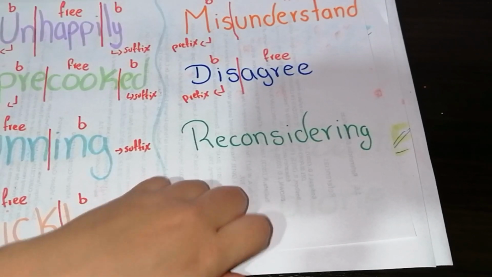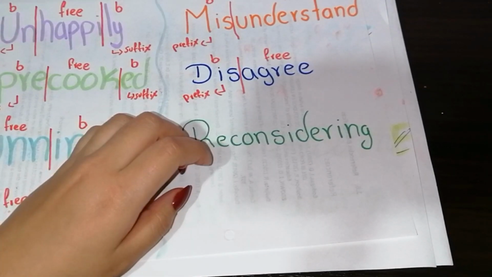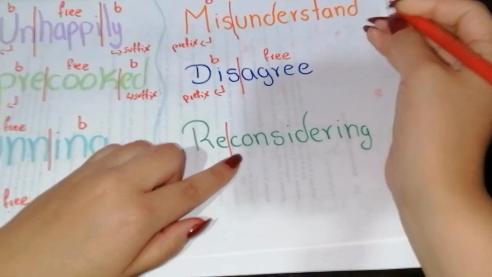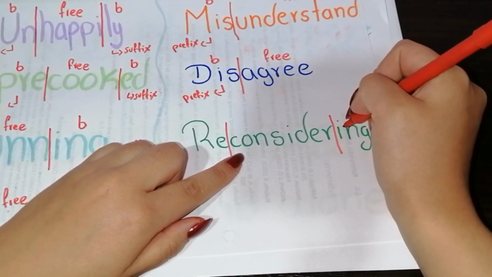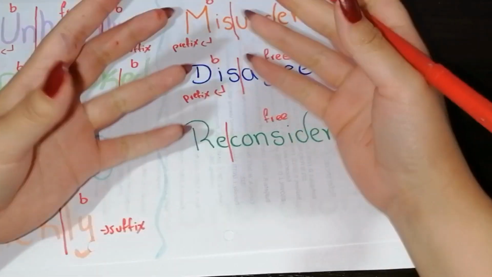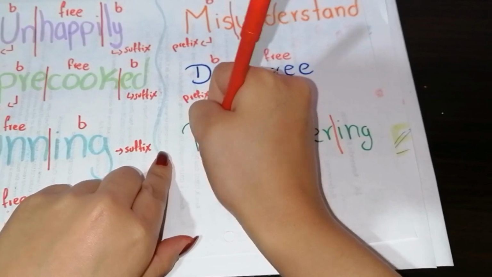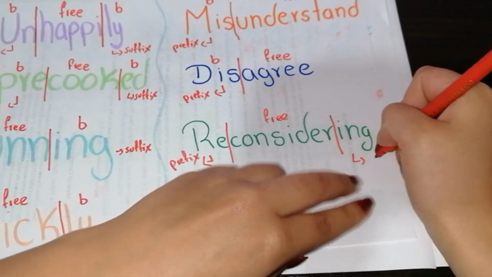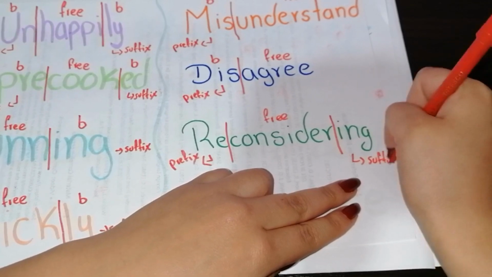And the last example is reconsidering. In this case, consider is the free morpheme, representing the root word. Re is the prefix, and ing is the suffix.